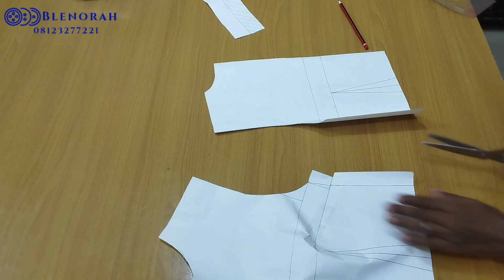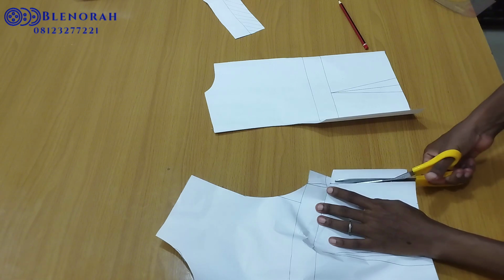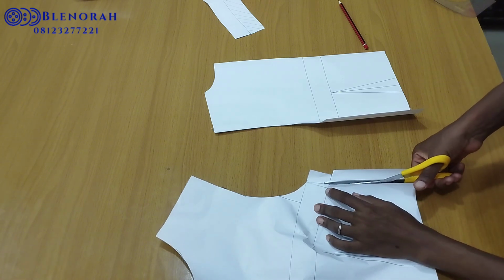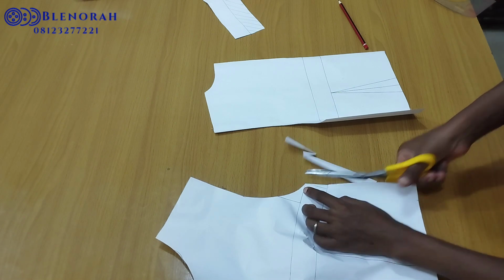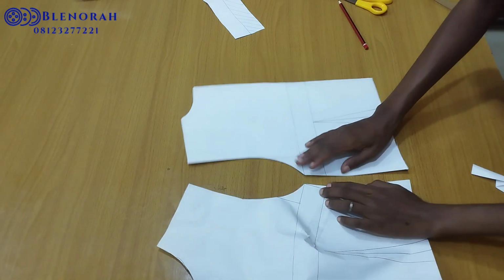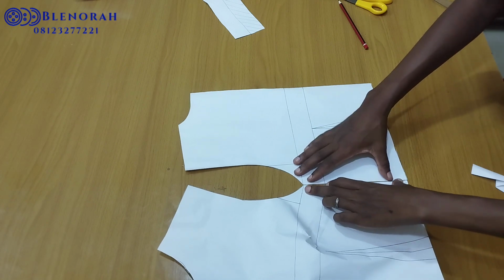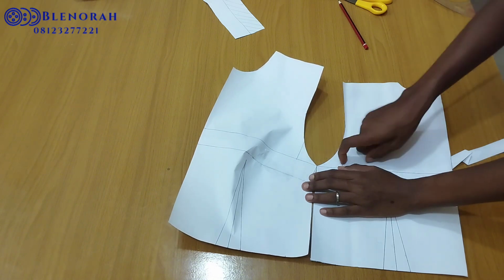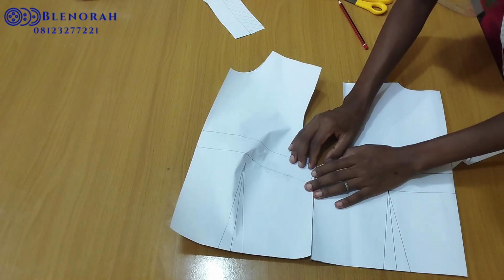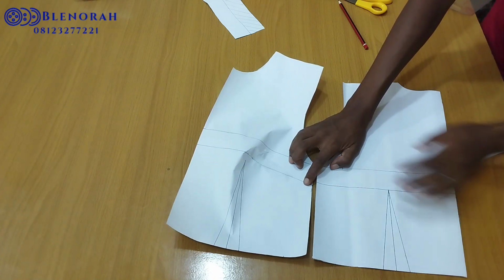So what you do now is, let's cut it out. Remember, I'm trying to explain that it will match. So if you place them beside each other, did you see? Can you see? So placing the front and the back beside each other now, can you see that they match together?